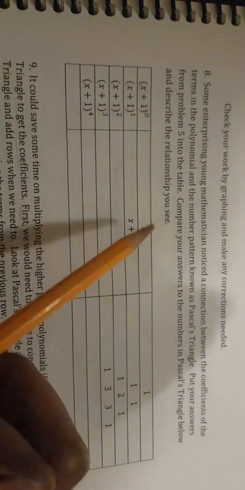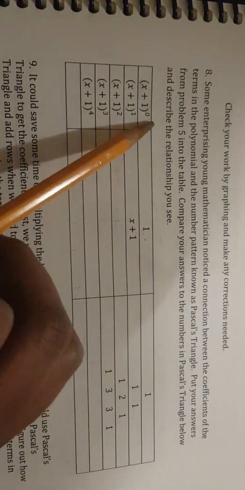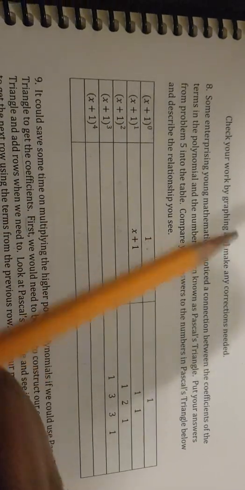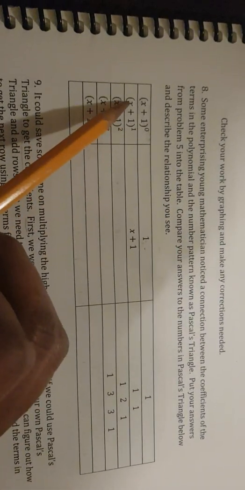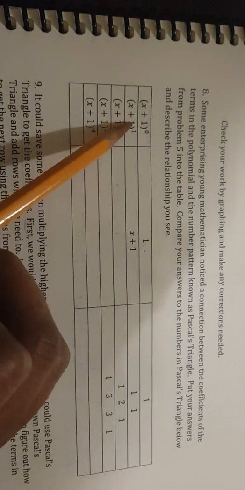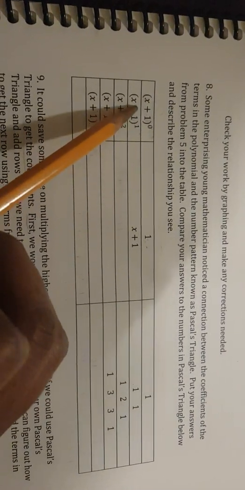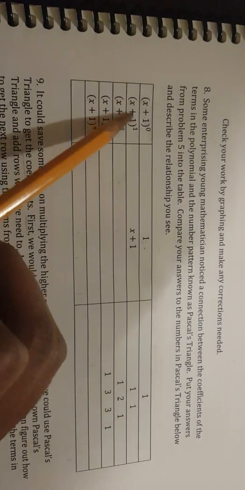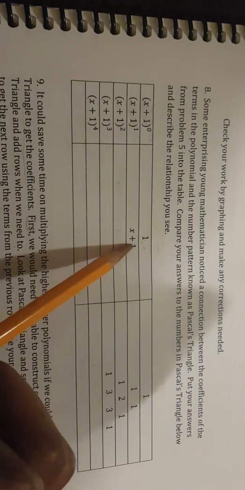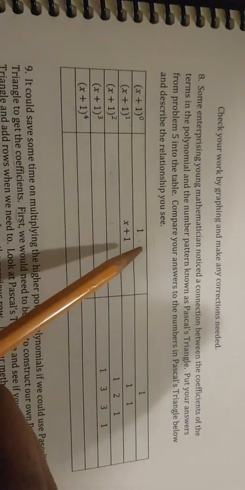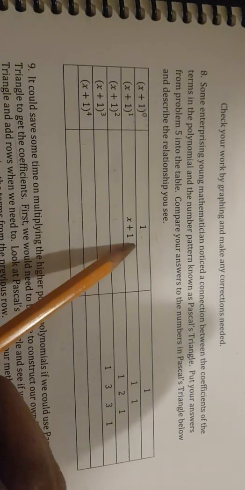So that's why this one is here, because this is raised to the power of 0. Anything at all raised to the power of 0 will always be 1. This right here where we have x plus 1 raised to the power of 1, this is just saying we have this multiplied just by itself. So this is just going to remain the same. So this x plus 1 to the 1 power is just the same. So we write x plus 1.